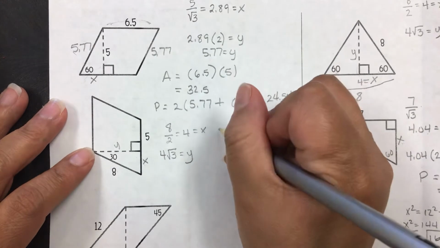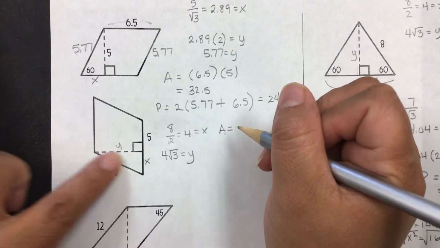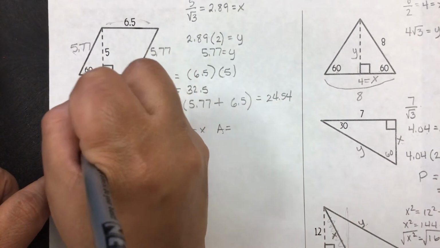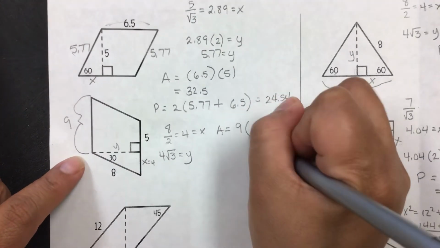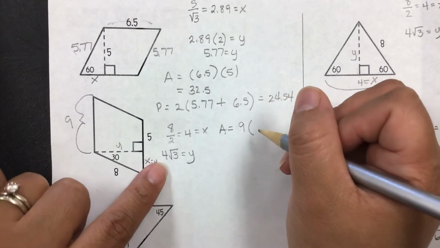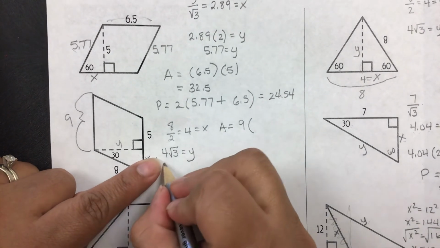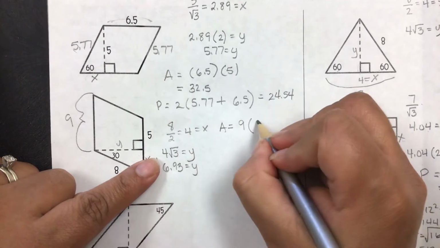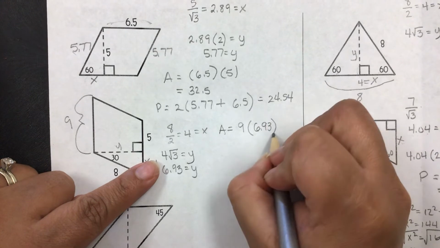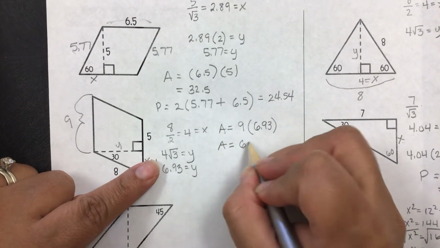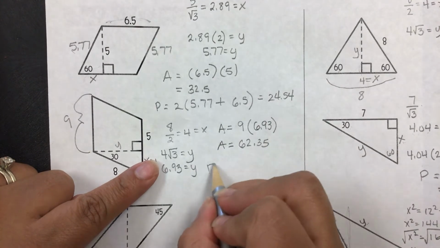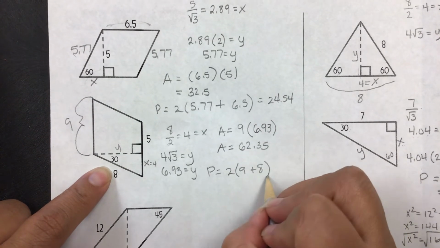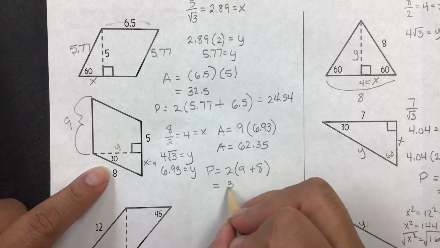Why do we need those values? For the area, we need to have that y value, that long leg, which is a base. That is equal to 4, remember? So this whole base is 9. The base times the height, which was the 4 square root of 3, which is a decimal approximation of 6.93. And that's what I'm going to use here. And we don't need to divide by 2, so the area is 62.35. The perimeter is 2 of the bases, which are 9, and 2 of the other sides, which are 8. And that gives you 34.